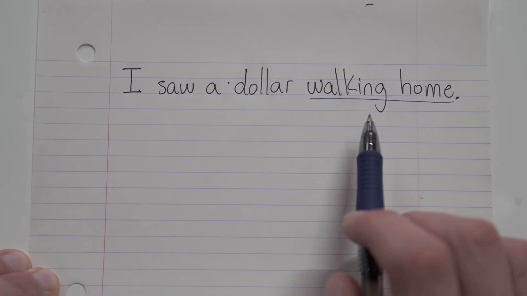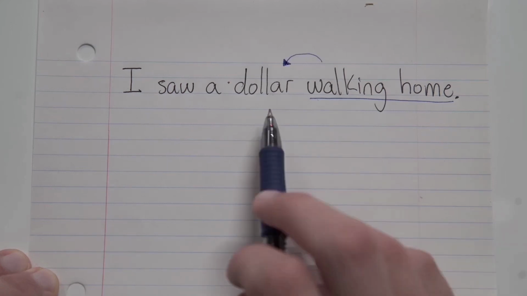Okay, so what does the phrase modify? Well, like what I said earlier, it's supposed to modify the thing right next to it. In the sentence, that would be dollar. So yes indeed, you would be saying that there was a dollar walking home, like on its little dollar legs or something. And I imagine that would be a problem.